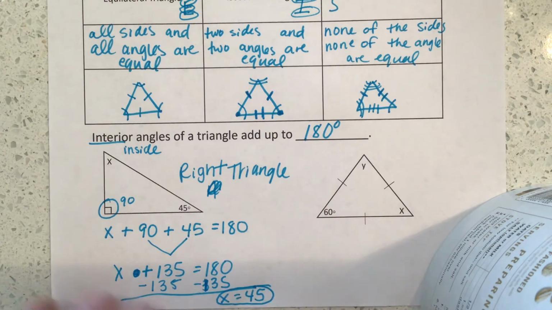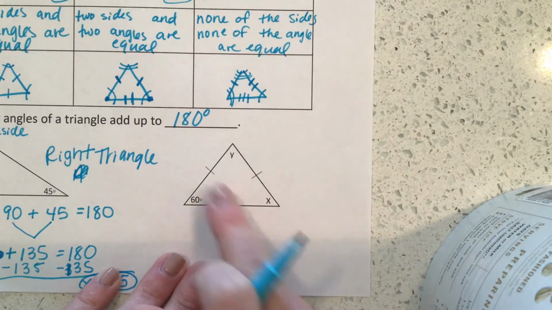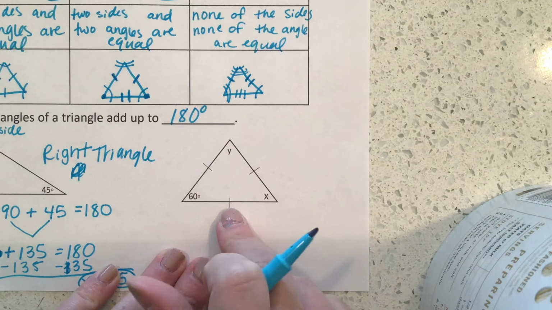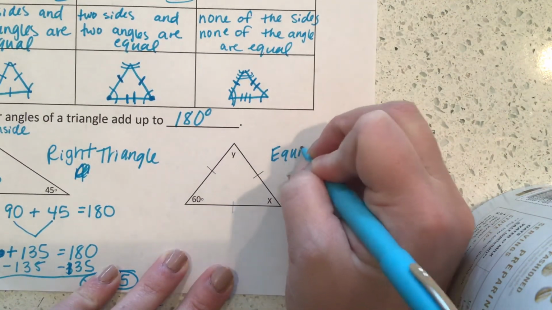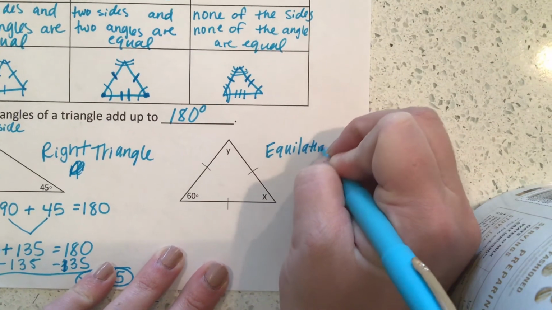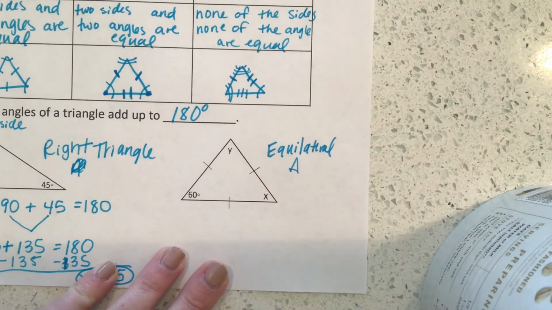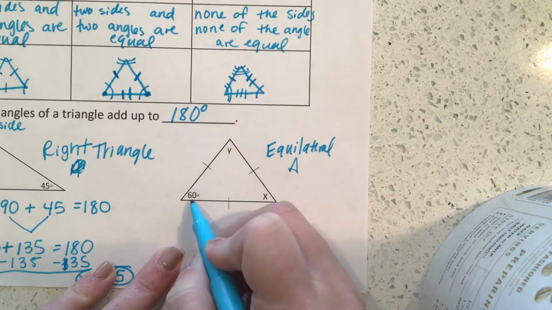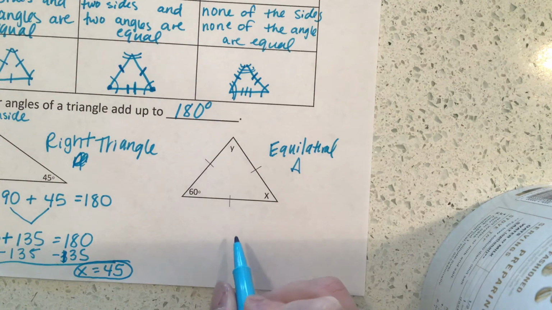Now this one's a little different. If you look at your congruent marks, 1 mark, 1 mark, and 1 mark. So this classifies as an equilateral triangle. And we know that in equilateral triangles, all the side lengths are the same. Well, that's great. We don't really need to know side lengths because we're trying to find out degree measurements.